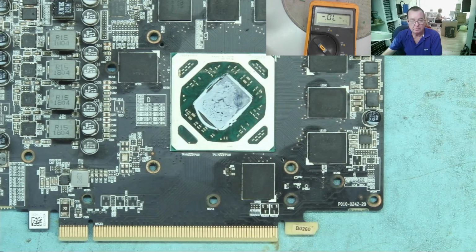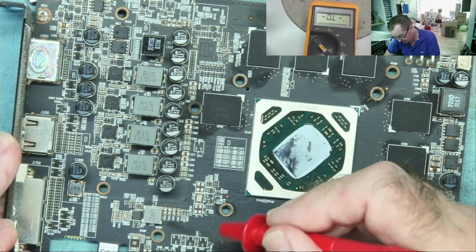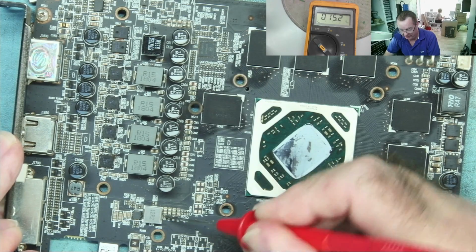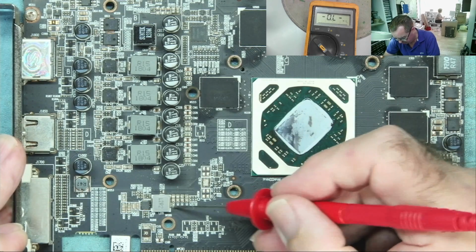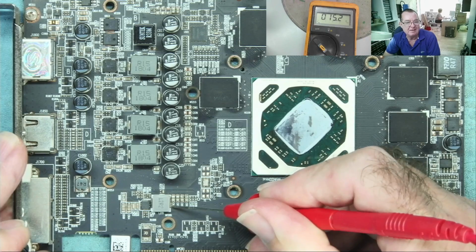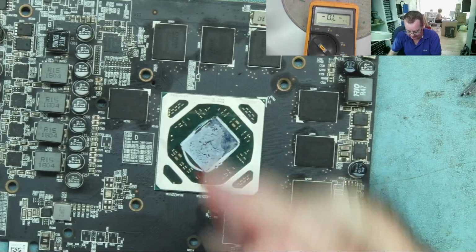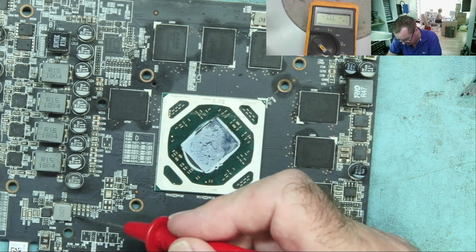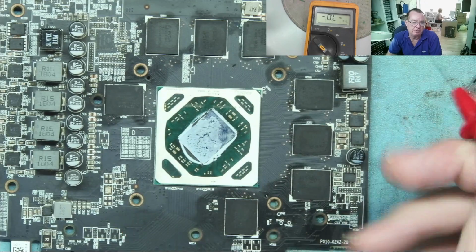Let's look at the other one compared with that. 15. So this actually reads a little bit lower on PEX than the other one. So that is a difference that is worth keeping in mind. We definitely have a difference there. I mean, that is like 25% lower.